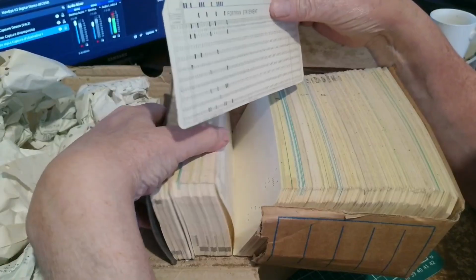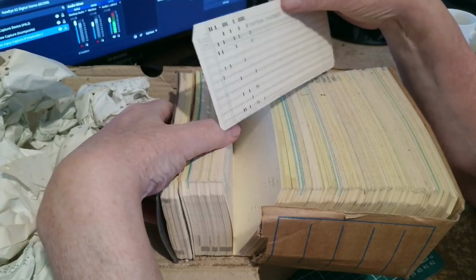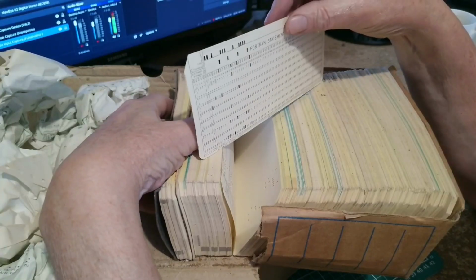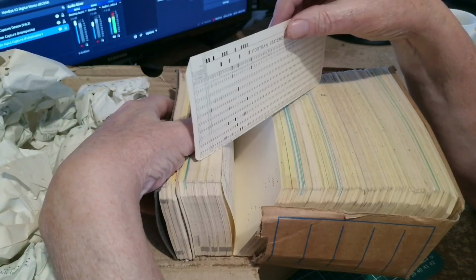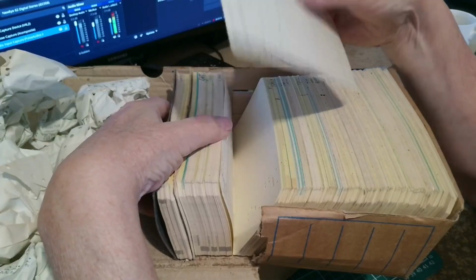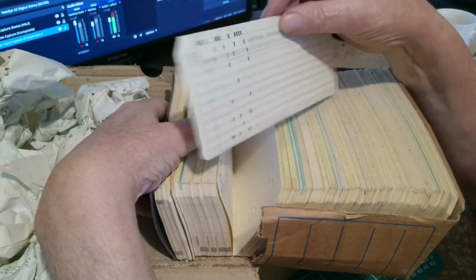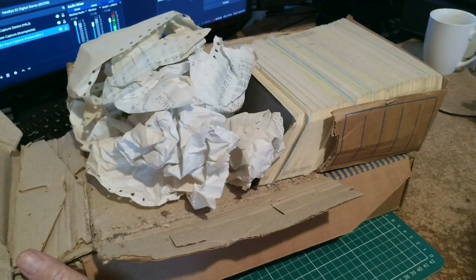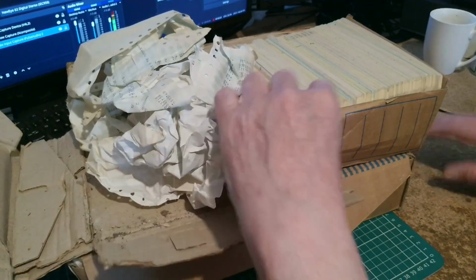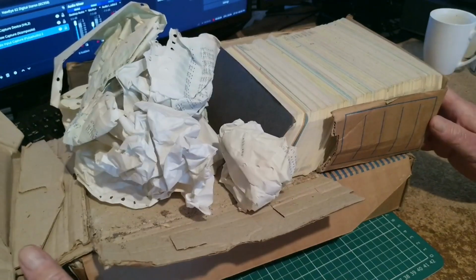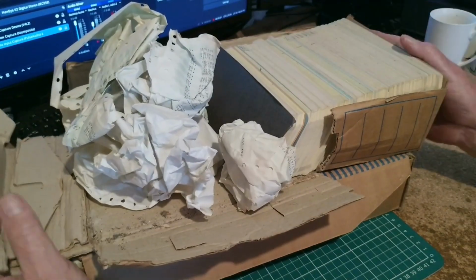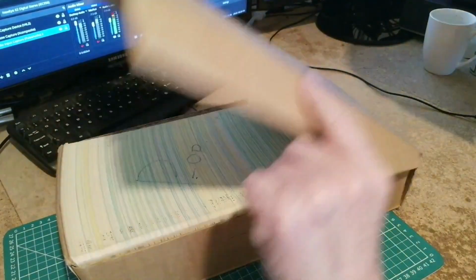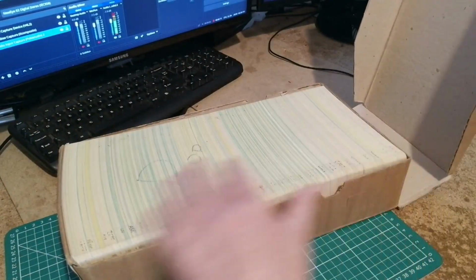I'll show you a picture of a card punch in a minute, but obviously what happens if you make a mistake, you've just got to throw the card away and rewrite the card. And that's the program, or that's part of the program. Of course, there's the other part as well.